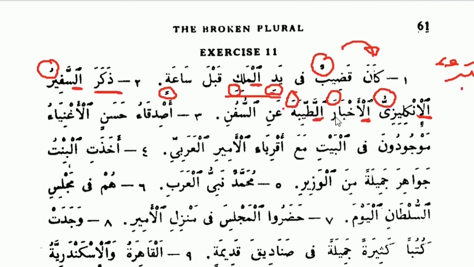So they match in both indefiniteness and in case. They also match in gender because at-tayyibata is feminine singular because it has the feminine ta marbuta, as you can see here. And al-akhbara because it's broken plural and it refers to non-human beings. It's considered feminine singular for agreement purposes, as we covered in the last chapter.